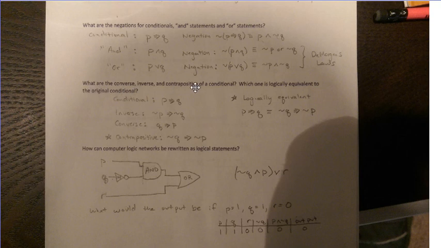Converse, inverse, and contrapositive of a conditional. Which one is logically equivalent to the original? So here's our conditional: P implies Q. The inverse is that you're taking the negation of the antecedent and the consequent. The converse is you're switching the antecedent and the consequent. And the contrapositive is that you're doing both. You're taking the opposite and you're switching the antecedent and the consequent. The one that is logically equivalent is the contrapositive.